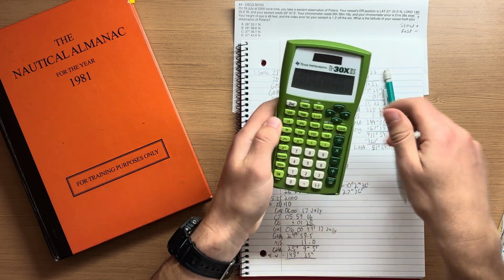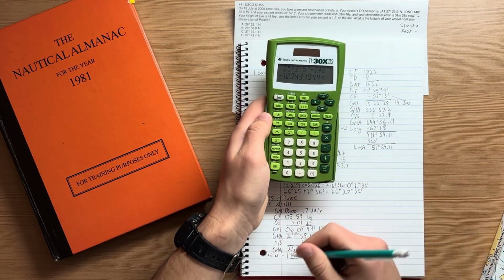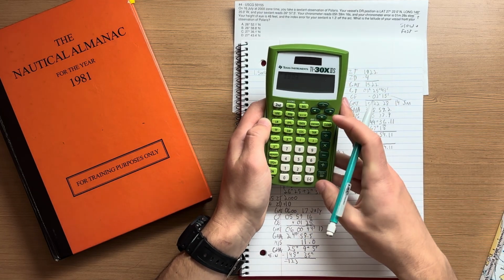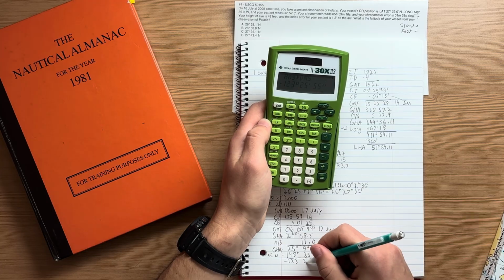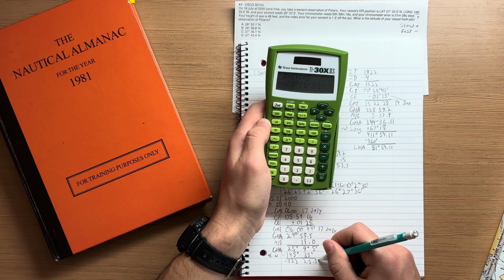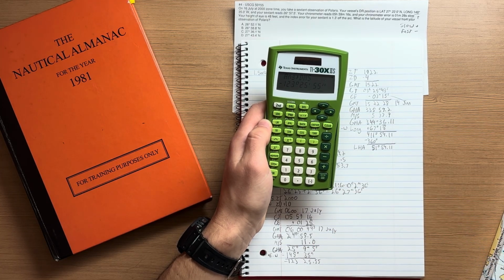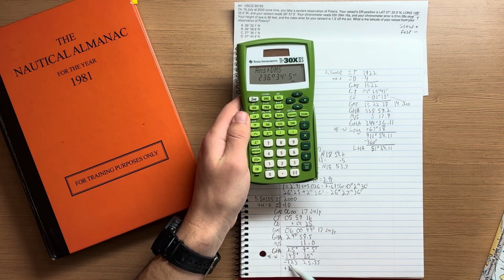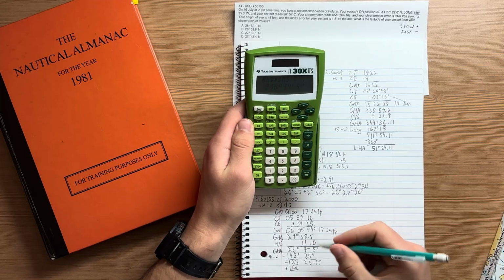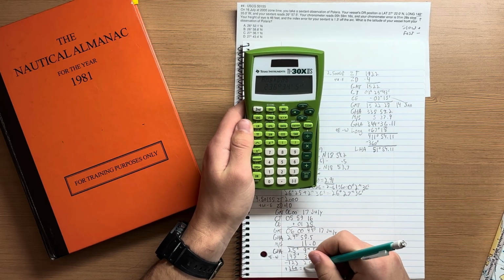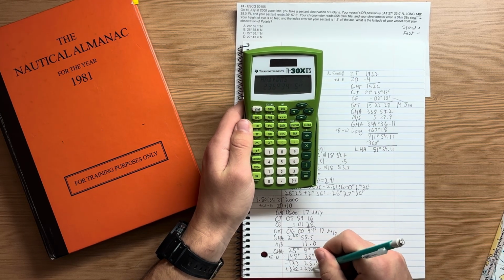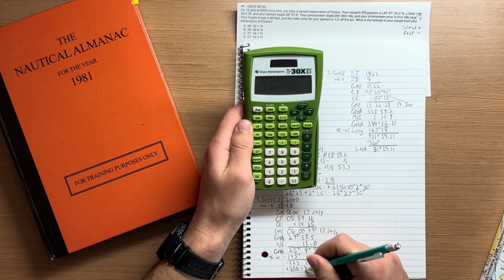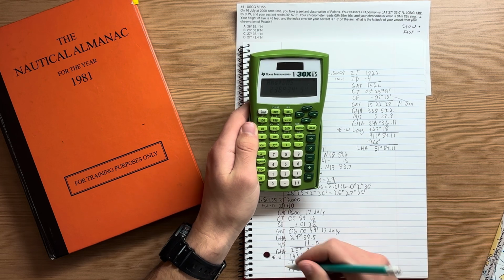Okay. So now we get negative 123 degrees, 25.55. Now we cannot have a negative. Once you add 360 to our negative LHA, you get 236 degrees, 34.5. Okay. So now that we have that, we have our LHA.